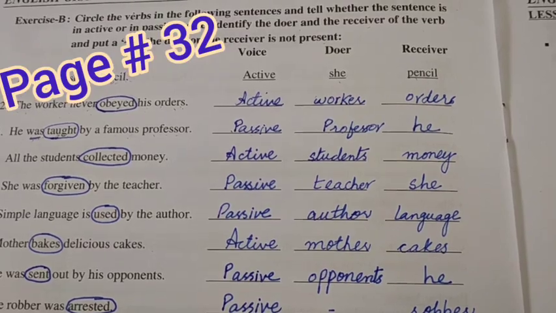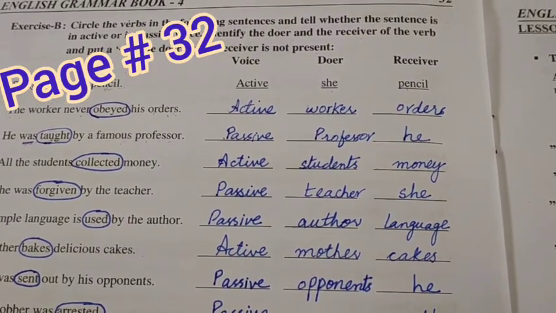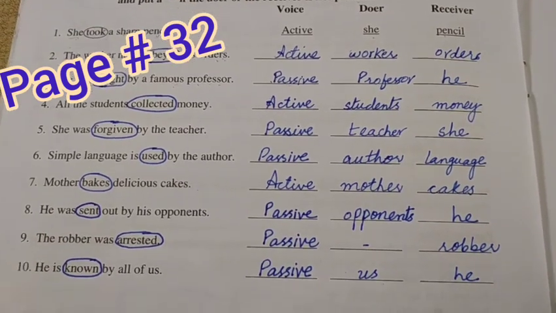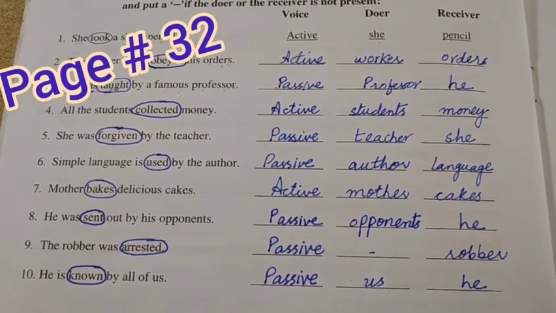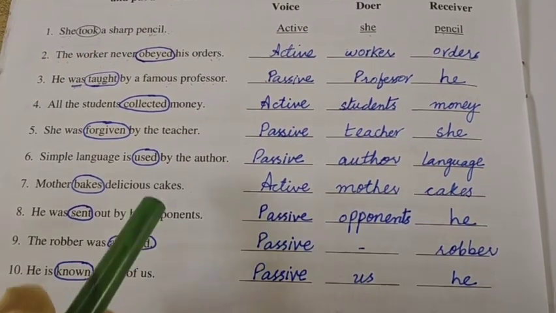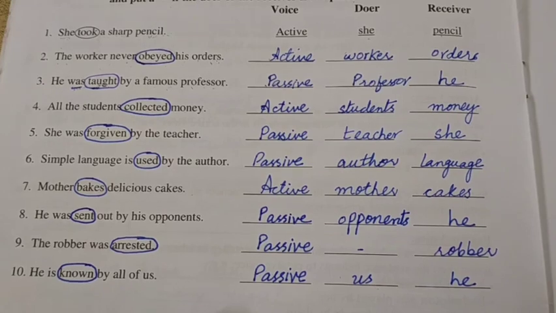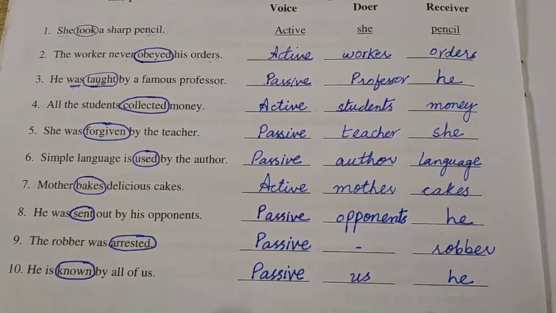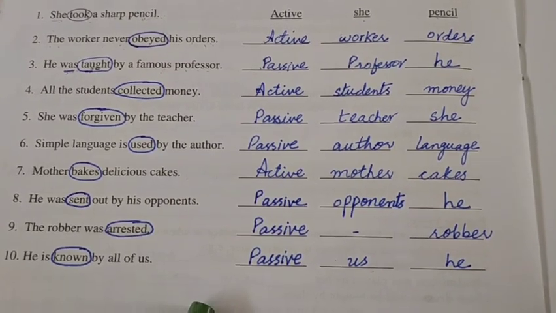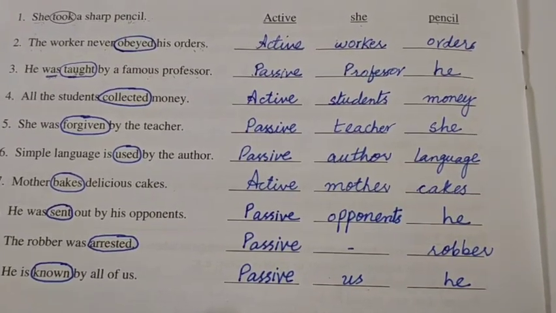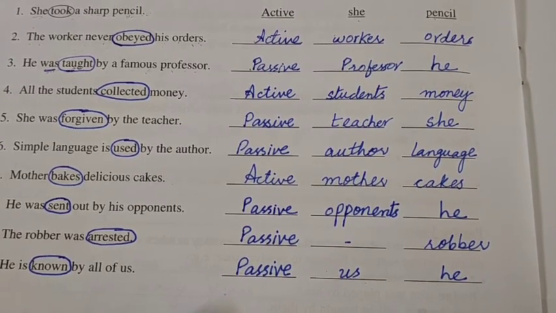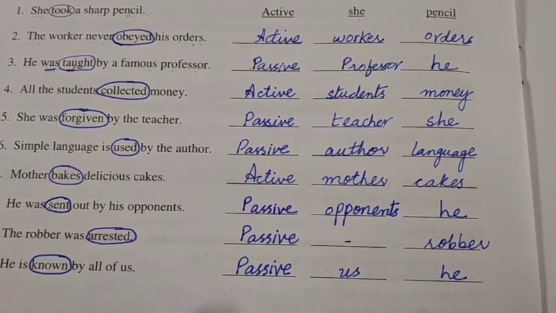Now this was page number 32, exercise B, which was given to you, and we did 3 sentences for practice. I hope you have understood it well. Tally your work with the work given over here. I hope you have done it well. उम्मीद है आपको ये अच्छी तरह से समझ आ गया होगा. ठीक है. Now we have to do some work in your notebook. All right. So I will show you how you have to do it in your notebook.